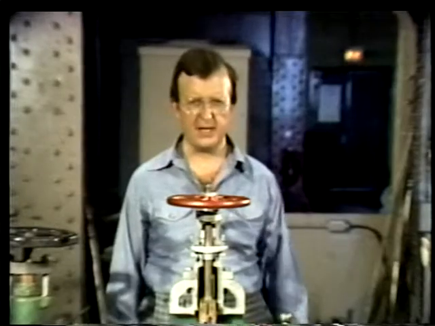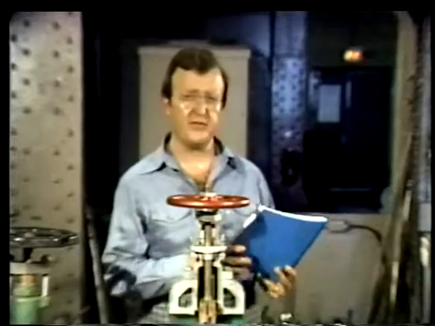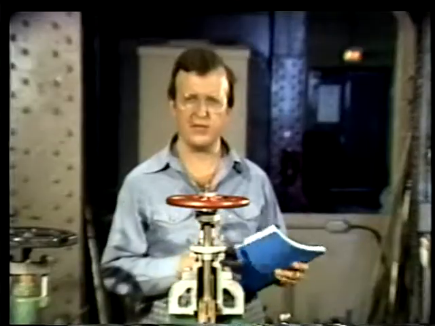You'll find a list of metals and valve applications in your text. Take a look at it. After a short break, we'll talk about some valves that are designed for throttling and flow regulation.